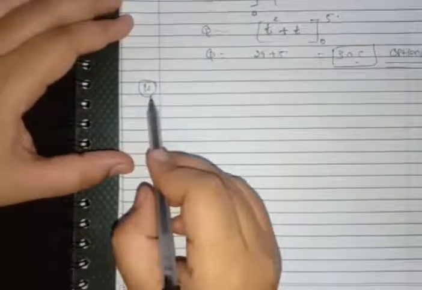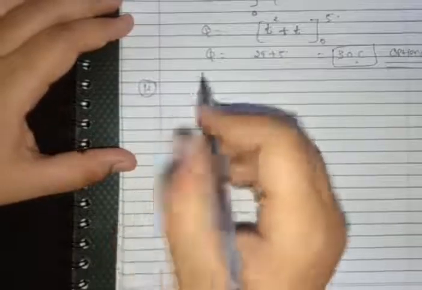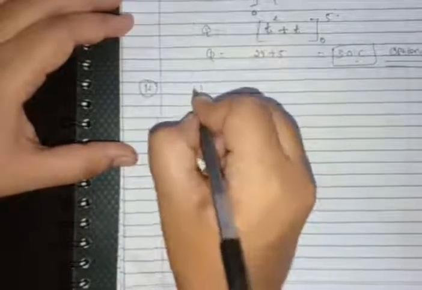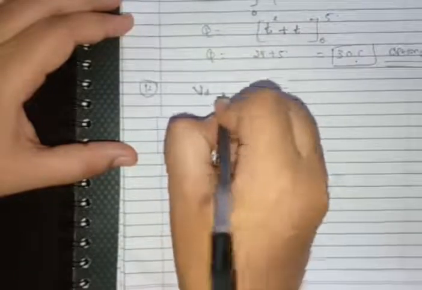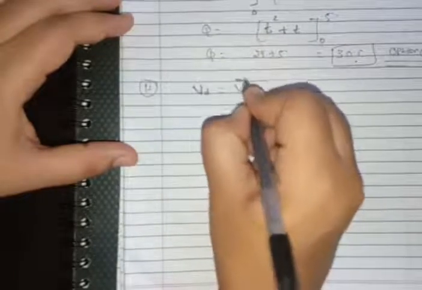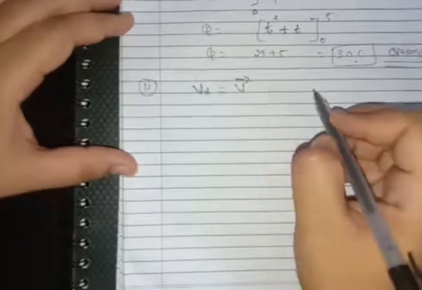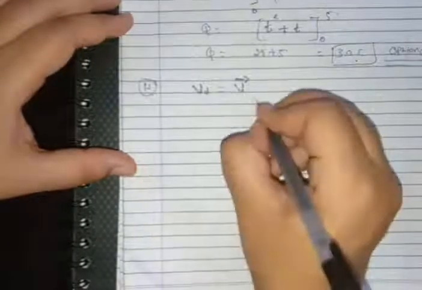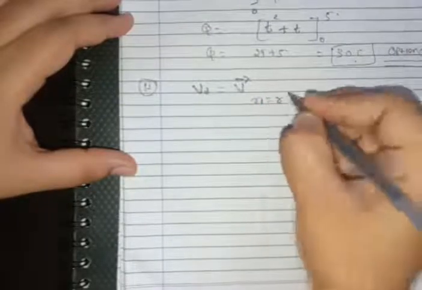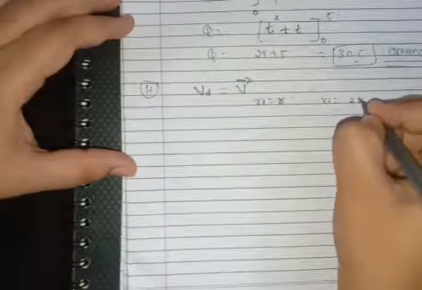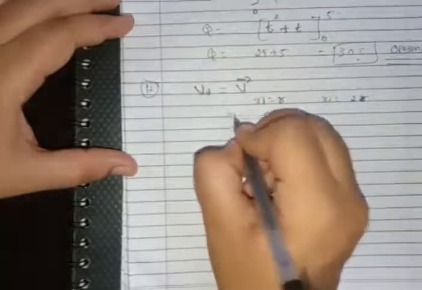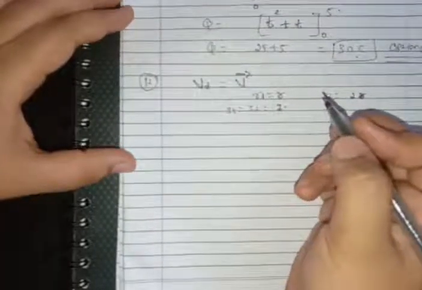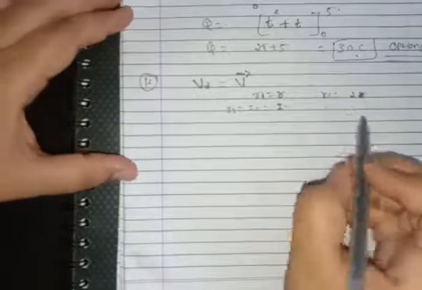In question number 12, a current flows in a wire of circular cross-section area with free electrons traveling with drift velocity equal to V. The same amount of current is flowing in a wire having twice the radius. So R1 is equal to R, then R2 is equal to 2R. I1 is equal to I2 is equal to I. We want to find the drift velocity in the second case.